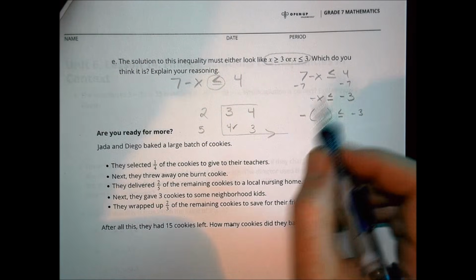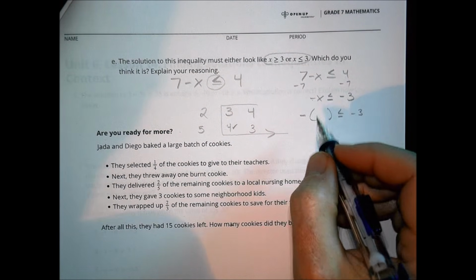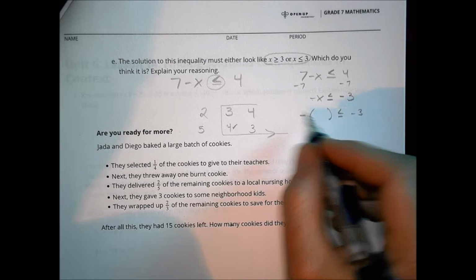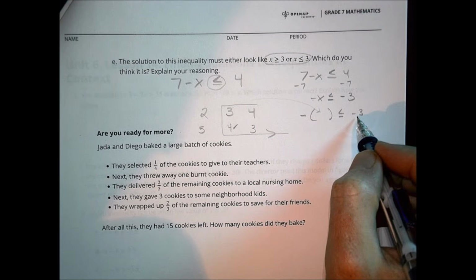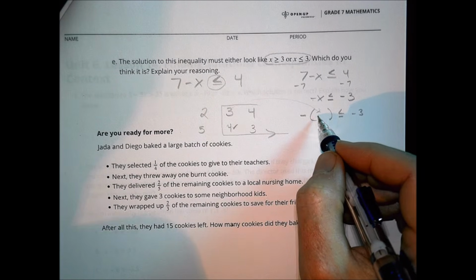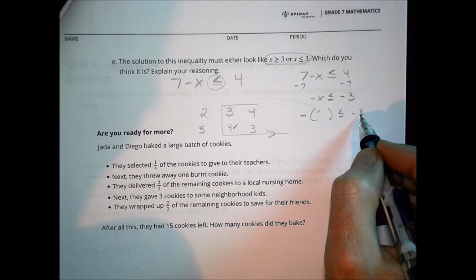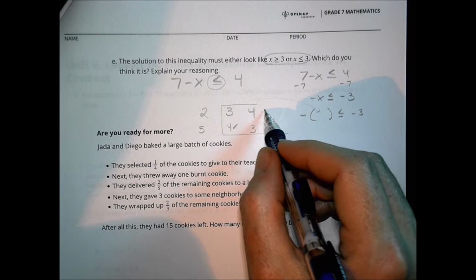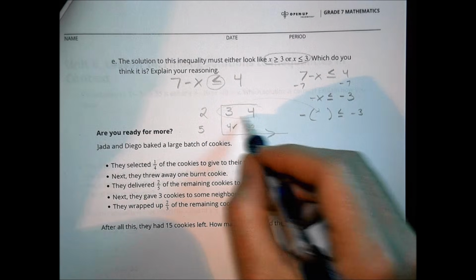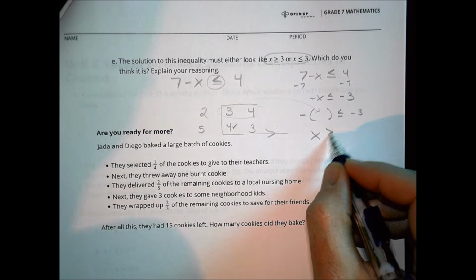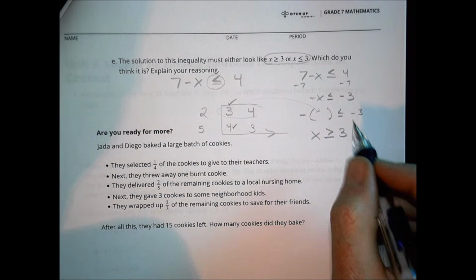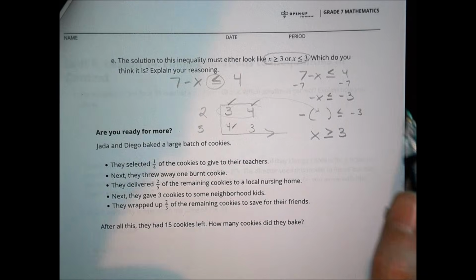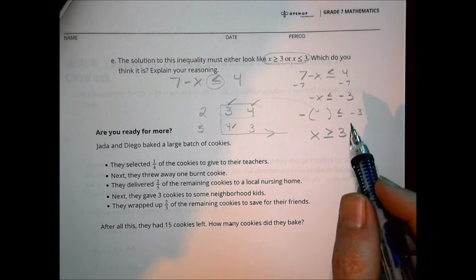If I put a 3 in that spot, then negative 3 is equal to negative 3. If I put a 4 in there, negative 4 is less than negative 3. That would work there. So my x value actually has to end up being greater than or equal to 3, because we can see 3 works and 4 works. So you have to use a little bit of reasoning or logic there to make that work out.